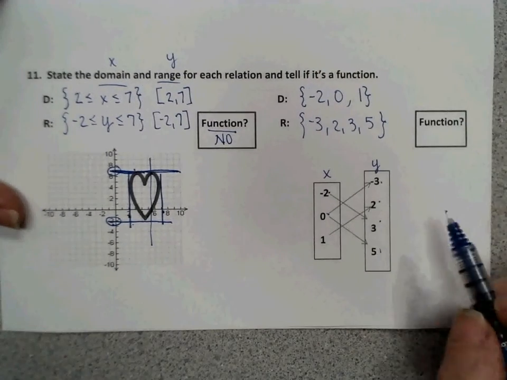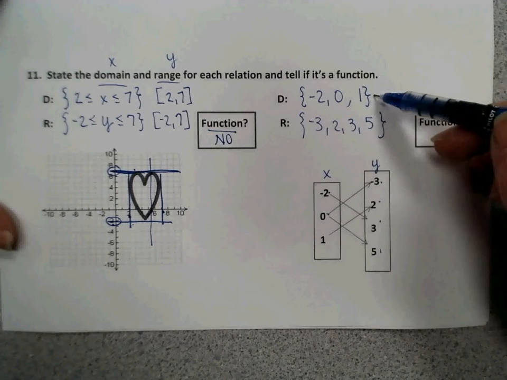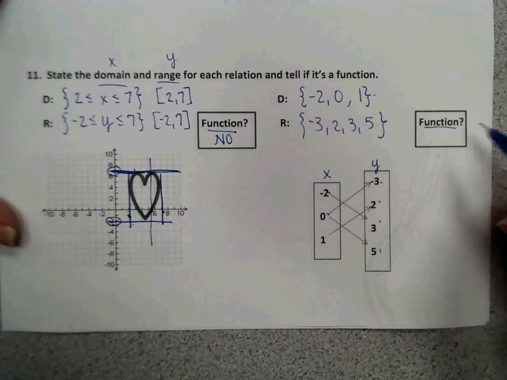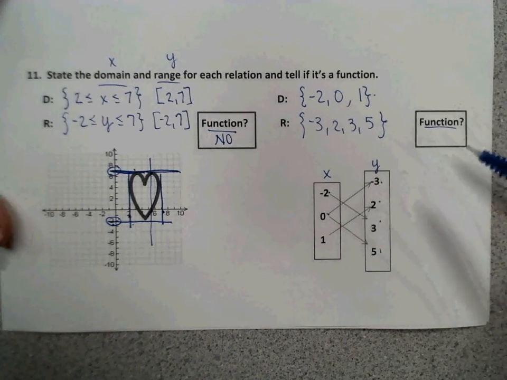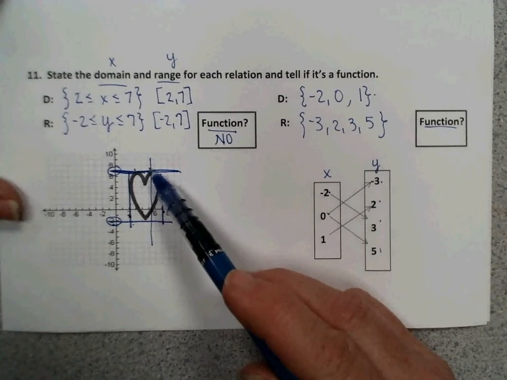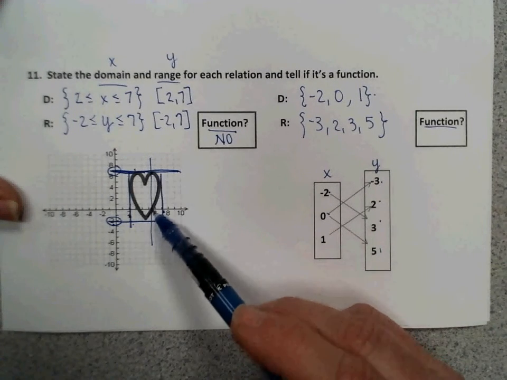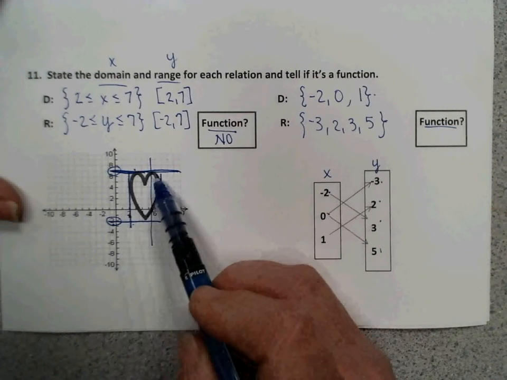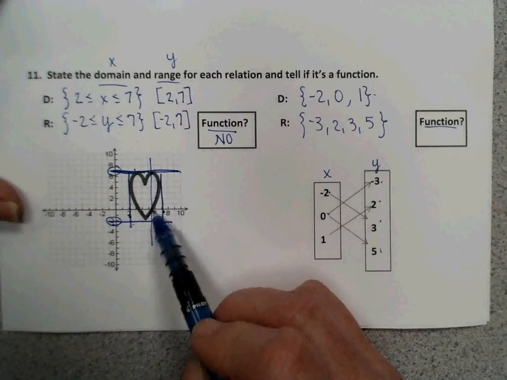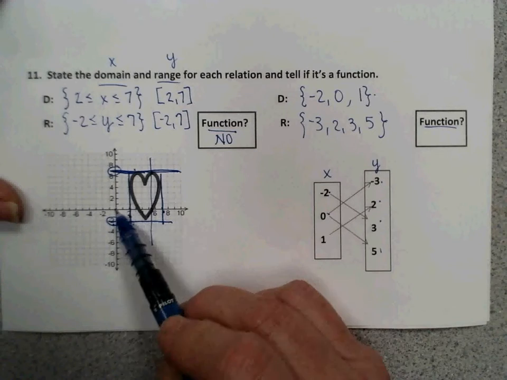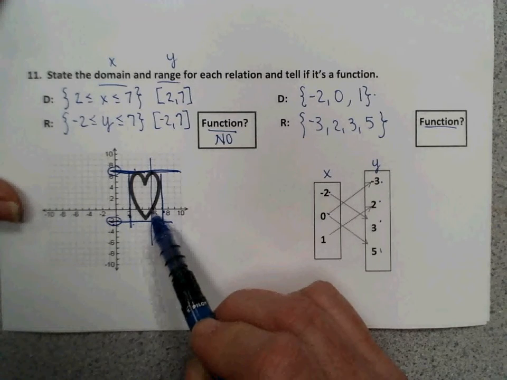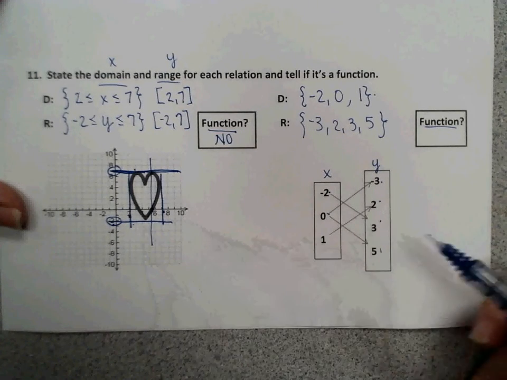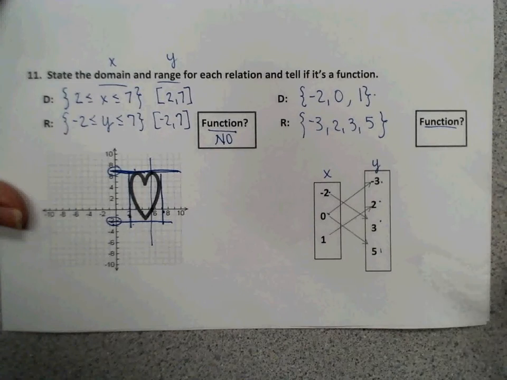So we started this one over here. We've listed the domain and the range, and we're telling whether or not it's a function. So on this one, I said if it was a function, that a vertical line doesn't touch it in two places, because what happens when it touches it in two places is this x value is used here, but the exact same x value is used here. So if you have the same x value being used more than one time, it is not a function.